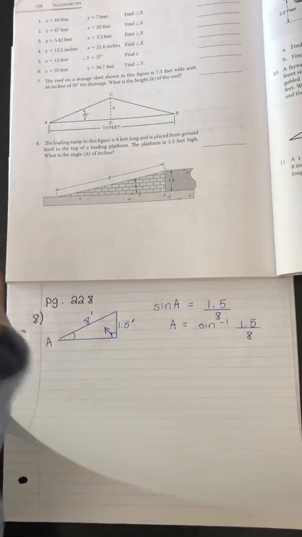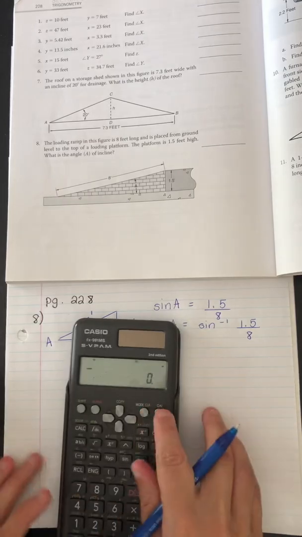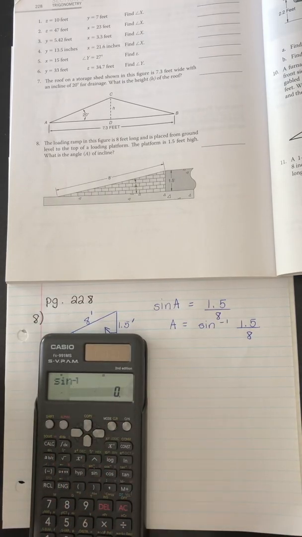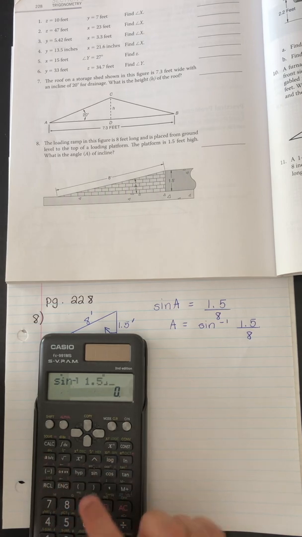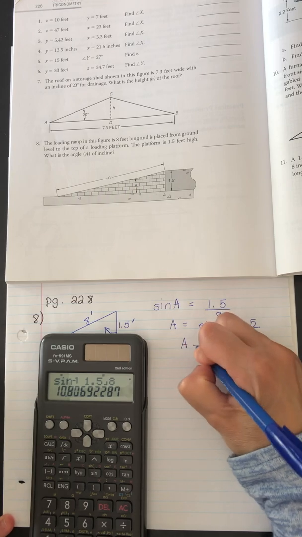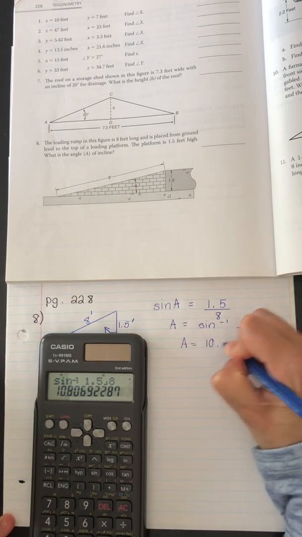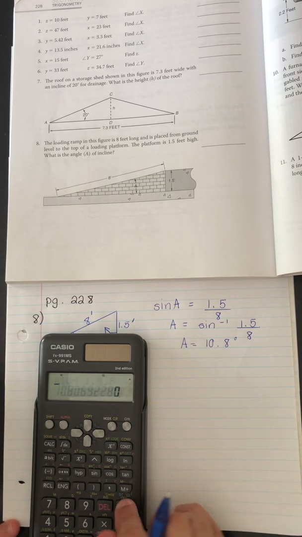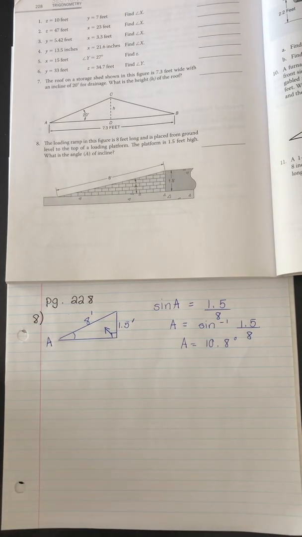Okay, and we're going to use our calculator. Sine inverse 1.5 over 8, and then push equals. So this is the angle measure in degrees. And remember, we've been rounding all of these quantities to the 10th in this video. So we end up with an angle of inclination of 10.8 degrees.